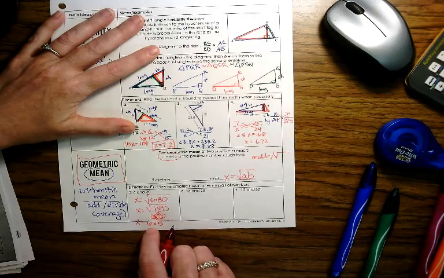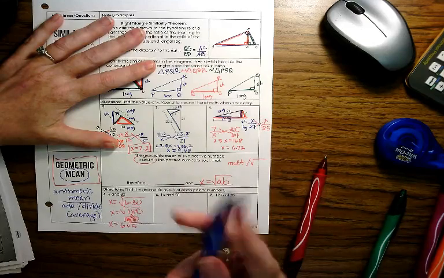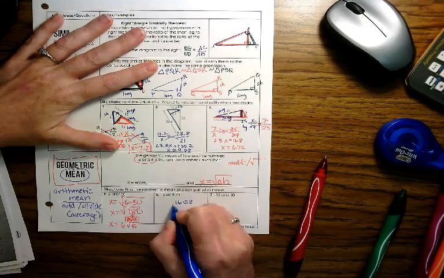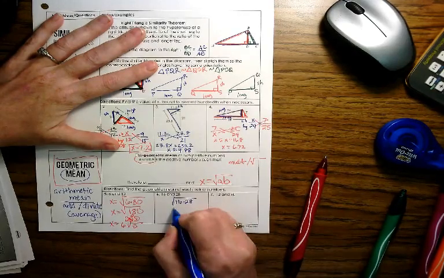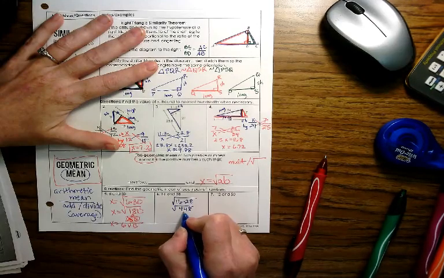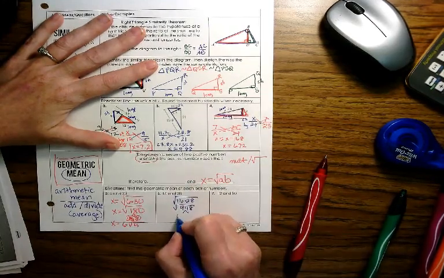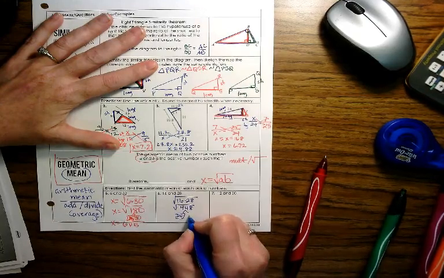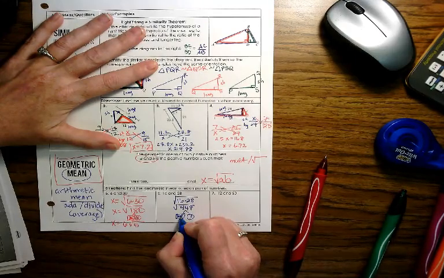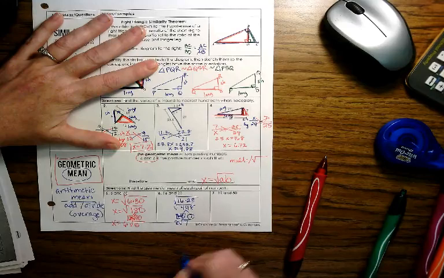Okay? The geometric mean of 16 and 28, that means to multiply them and square root them. And that's going to give me the square root of 448. And you can break that down lots and lots of different ways. It just so happens that this is 64 times 7. And 64 is a perfect square. So when you square root 64, that gives you an 8, and then the 7 stays underneath. This is your geometric mean of the pair of numbers.